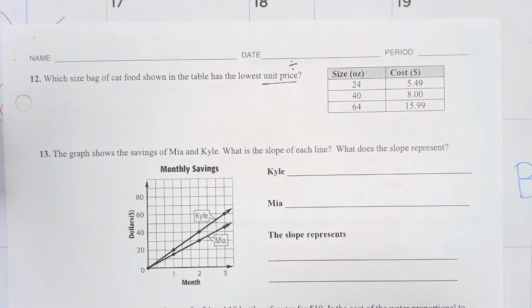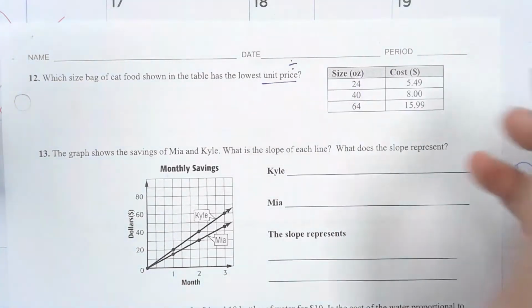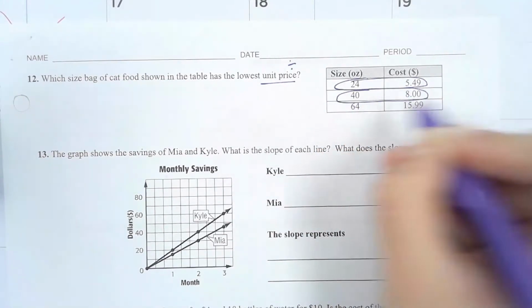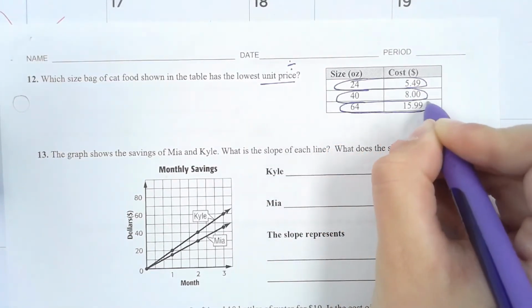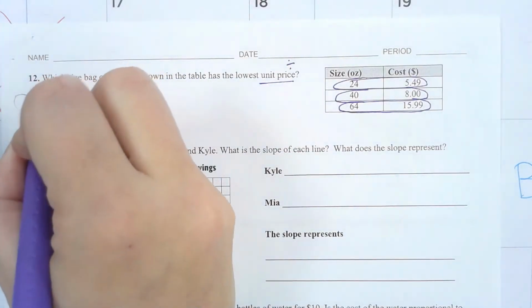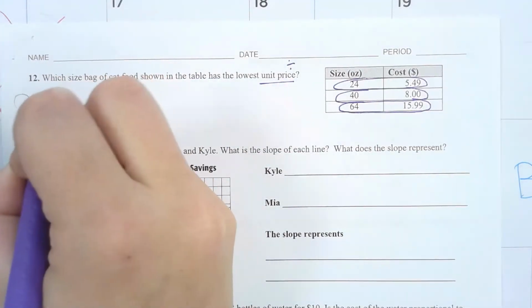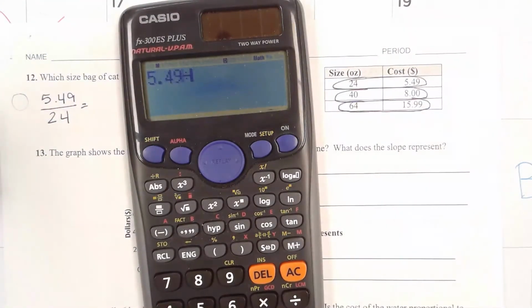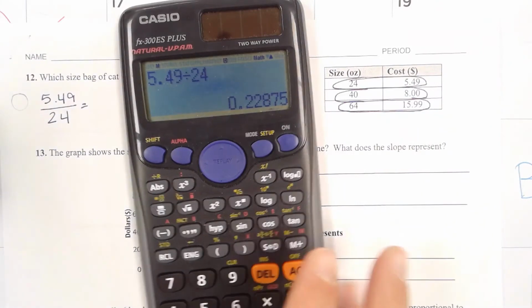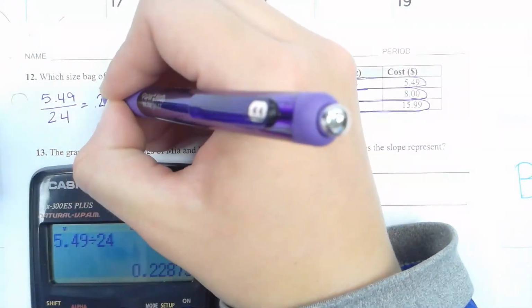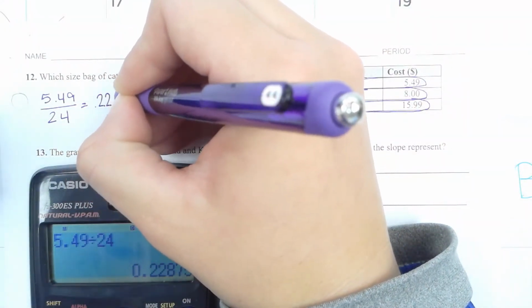And you're always taking your cost divided by our ounce here. So again, to find my unit price, I'm going to be setting up ratios for each of these ounces with their cost, and then divide them to figure out which one has the lowest unit price. So the first one here, I'm going to take the 549 divided by 24. And that gives me 0.22875. So I'm just going to write 0.229 because I'm going to round it.